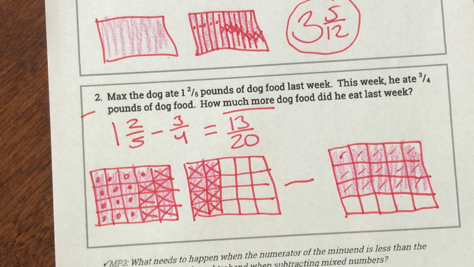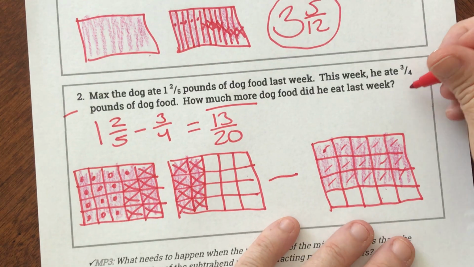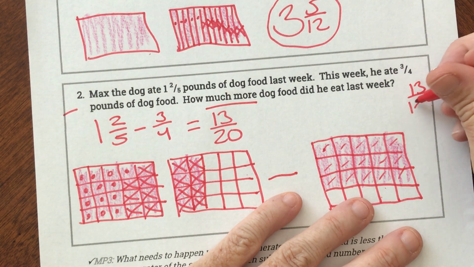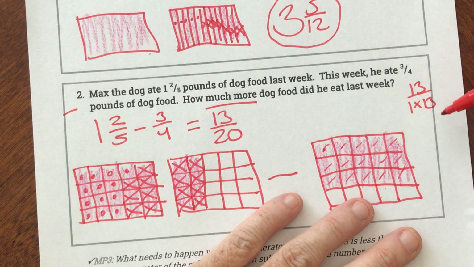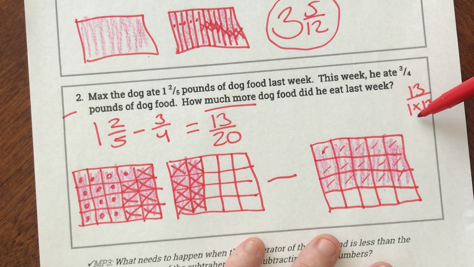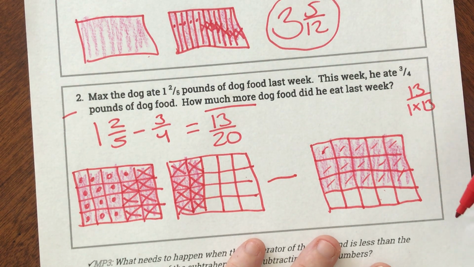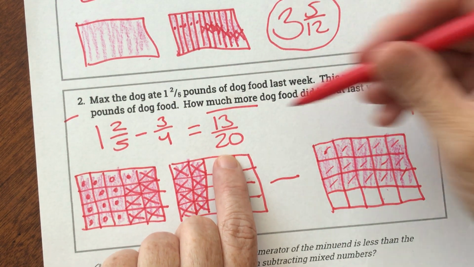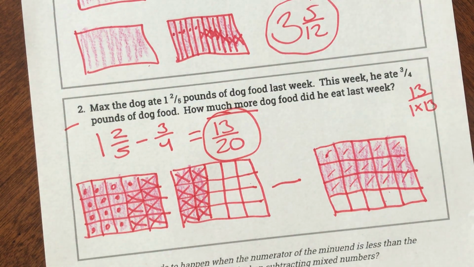Okay, so now to simplify this, I could do a factor table for my smallest one, 1 times 13. Now some of you might know 13's prime. It's nice to know your prime numbers because I know there's no other factors. So because 13 won't work for 20, then that means it's in simplest form. Okay, let's try some together.